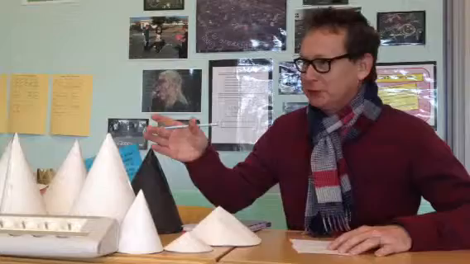And here we go. I'm going to explain the task really simply. I've got some examples here. The task is simple. Can you please make me a cone that has a base radius of 10 centimetres and a perpendicular height of 24 centimetres out of, and this is really important, a piece of A2 card or paper. Okay, there we go. So that's the task.